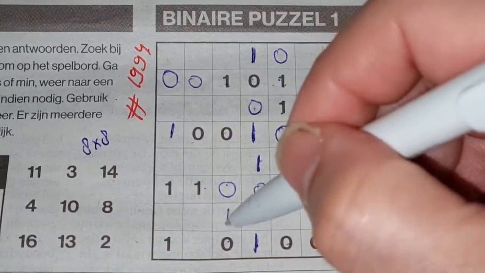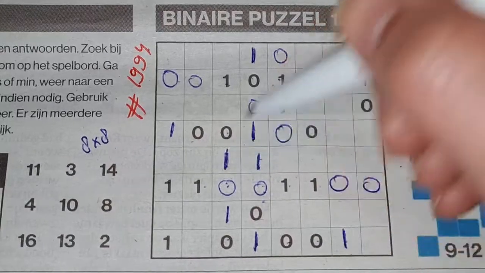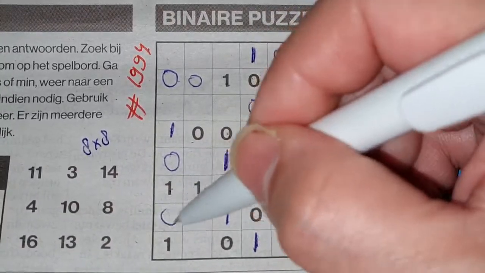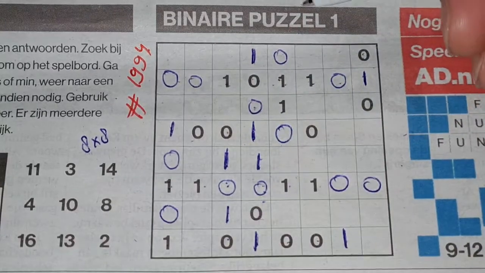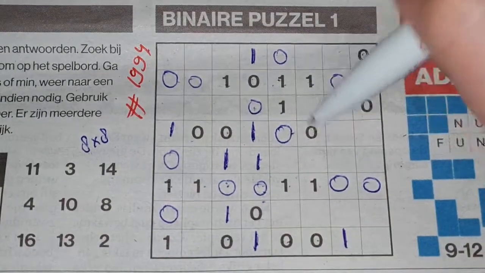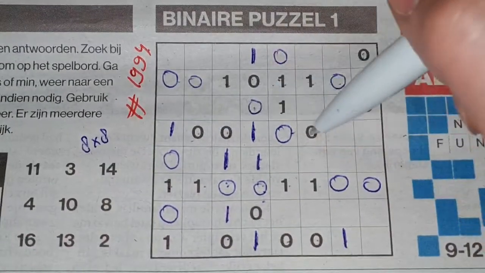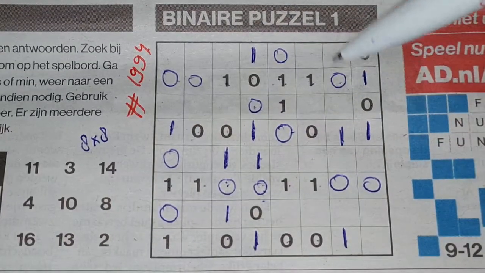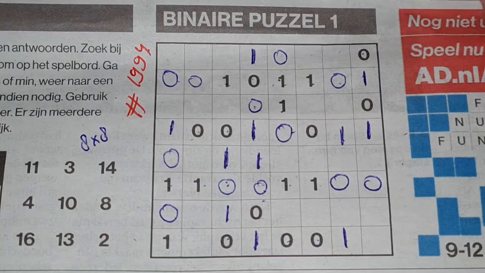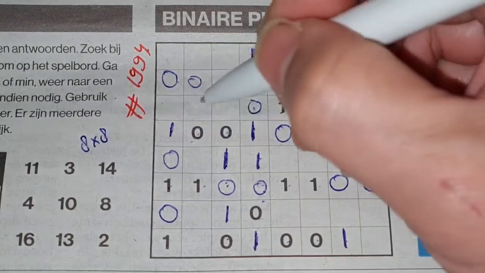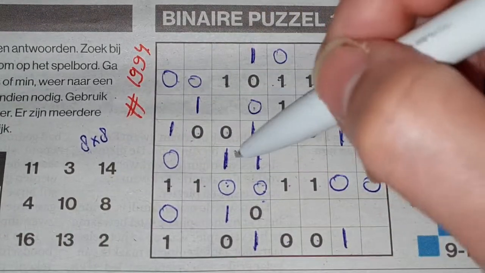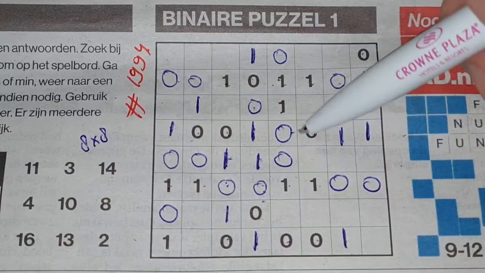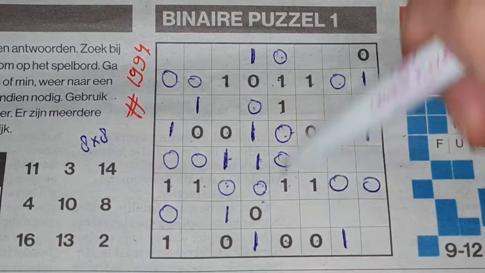Between 2 O's comes in 1. Between 2 ones comes in O. Double O here. We have 4 O's, so the rest are ones. Then between 2 O's comes in 1. Double 1 here no, and there no. 4 O's, so the rest are ones.